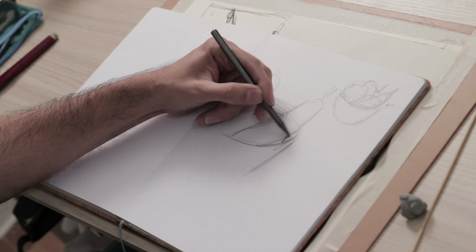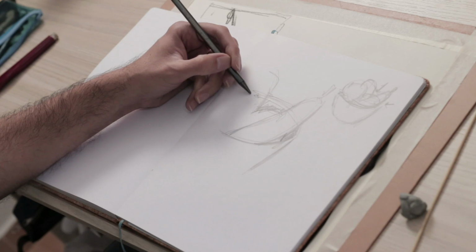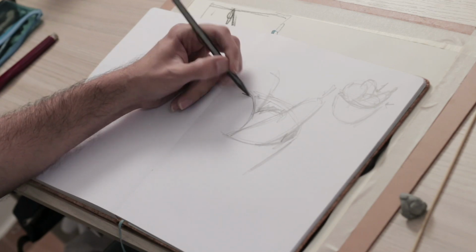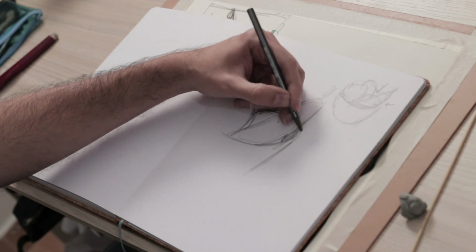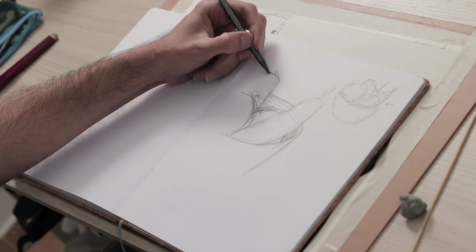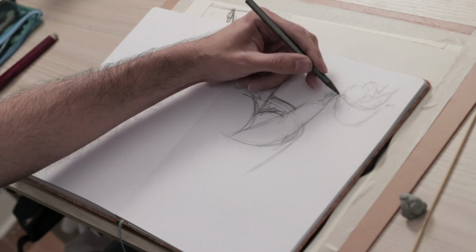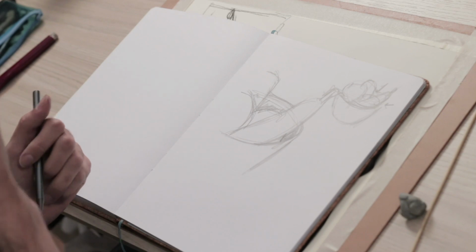So I'm trying to get the way the things are related to each other within my picture. I was missing the edge of the bowl. Now what I'm trying to do is to focus on that part and twitch a couple things. So you can go into detail with gesture drawing.